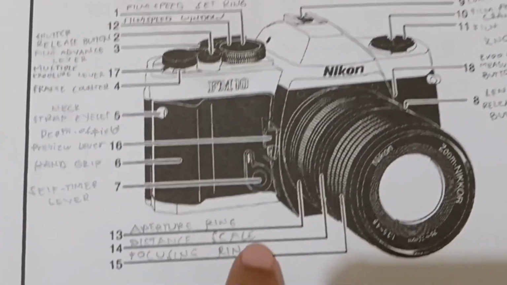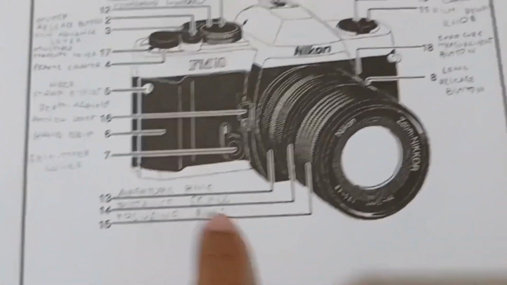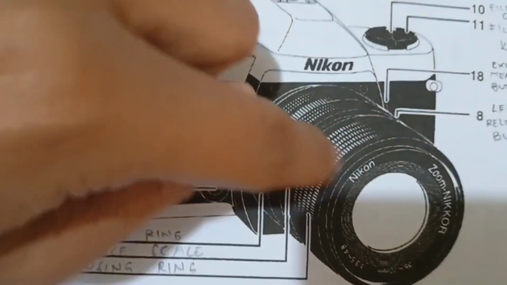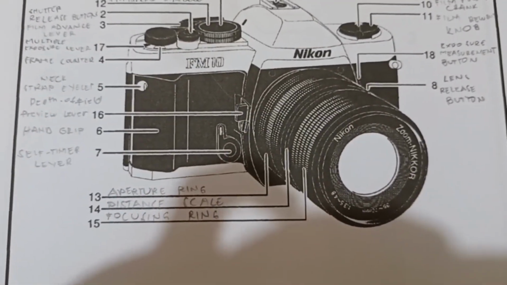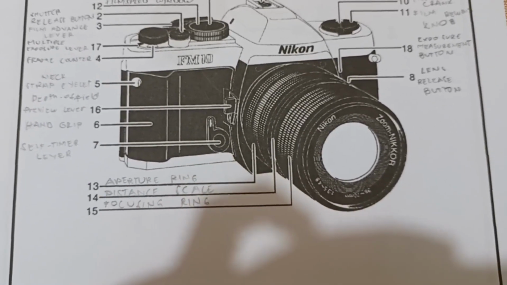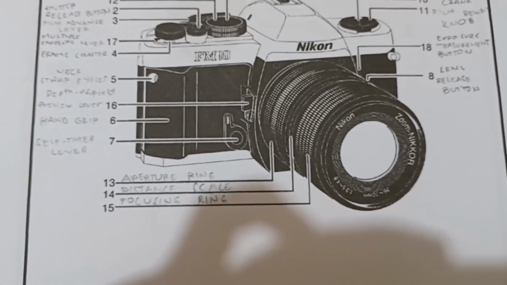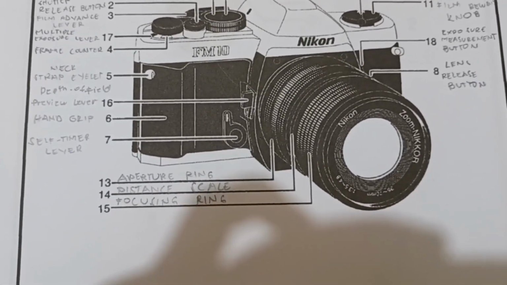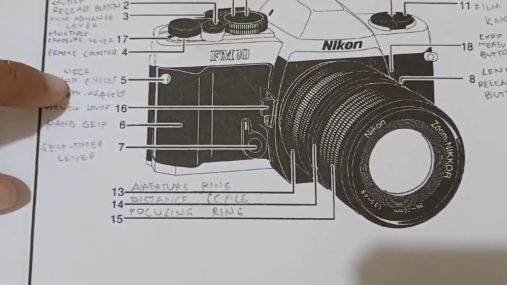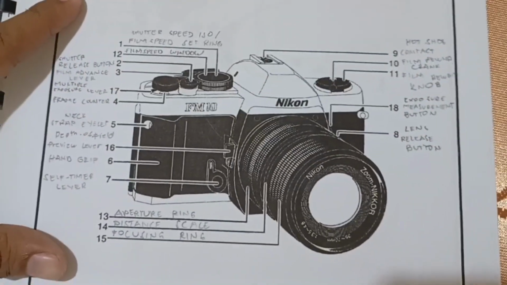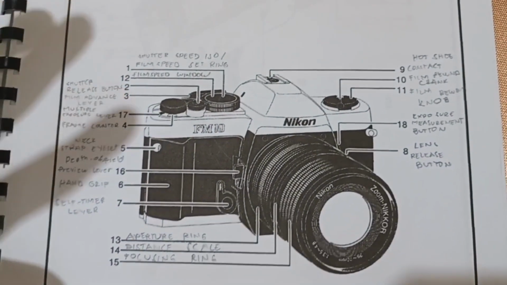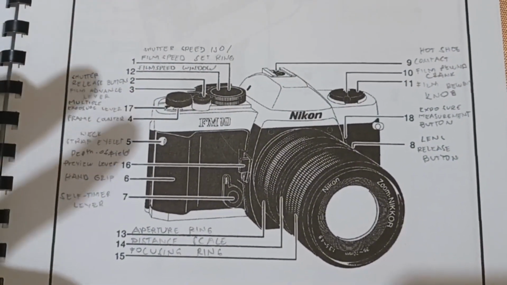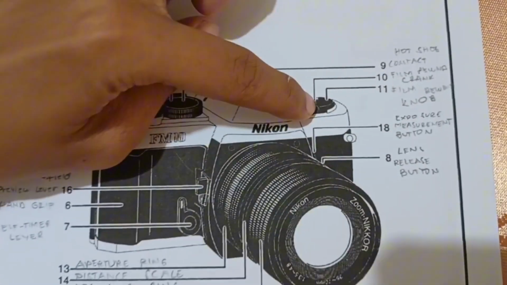Syempre, meron din tayong distance scale. Distance scale, okay, ito yun, yung nasa pagitan ng lens and the aperture ring. The distance scale is a tool that displays the approximate distance between the lens optical center and the object's point of focus. Next is the film rewind lock. The film rewind lock, a device that protects the film from unintentional rewinding.